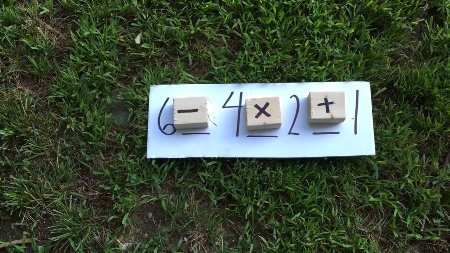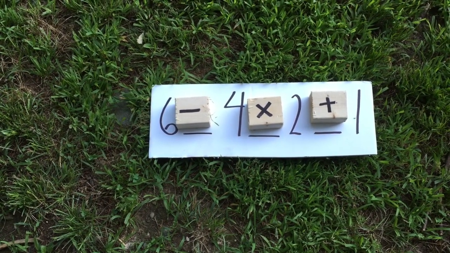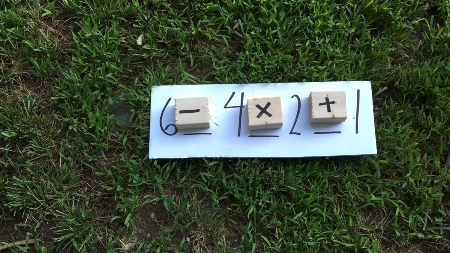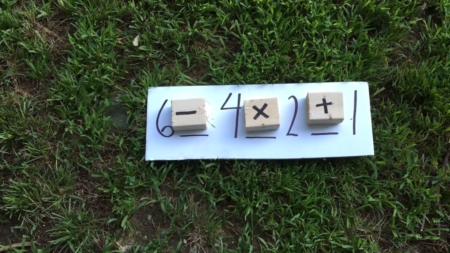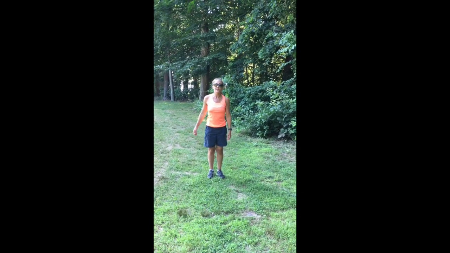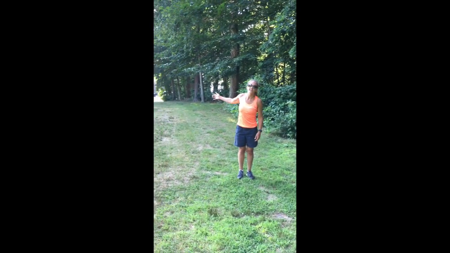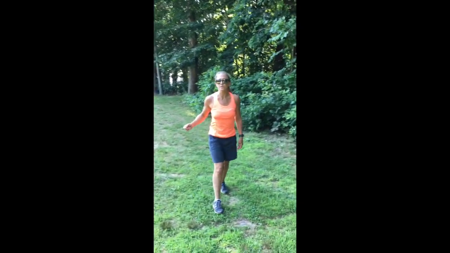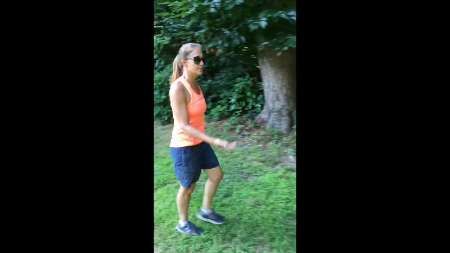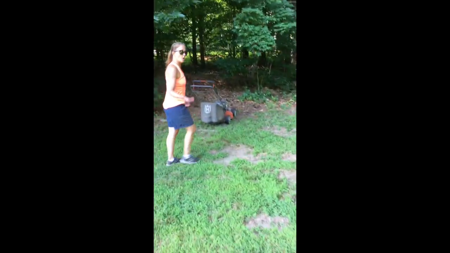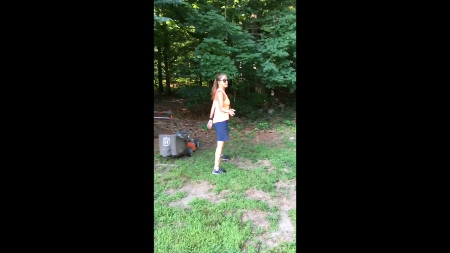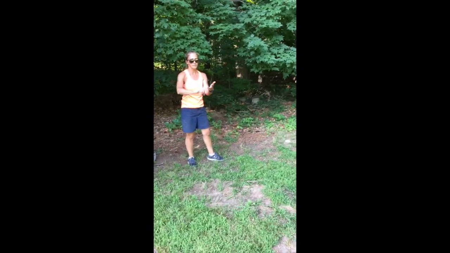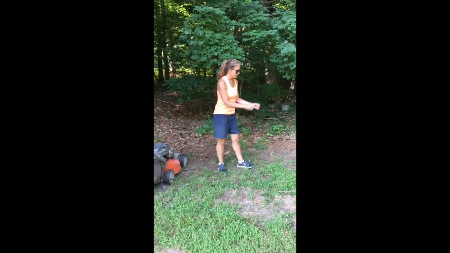So for example, here we see 6 minus 4, that's 2. 2 times 2 is 4. 4 plus 1 is 5. So the answer to this problem is 5. All right, so you come up from the beach and everybody has one piece of a mathematical symbol. And then you're going to come over here and you're going to dump all your pieces. Remember, everyone on your team has a piece, and all goes here. Plus, minus, division, times. Leave them here.